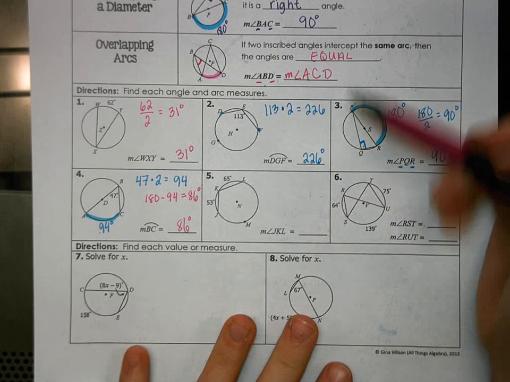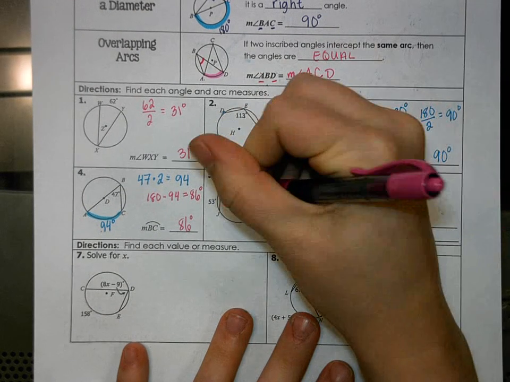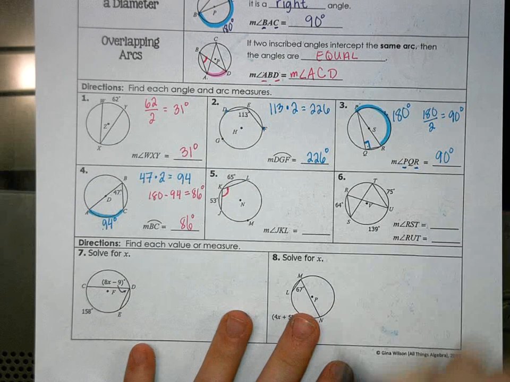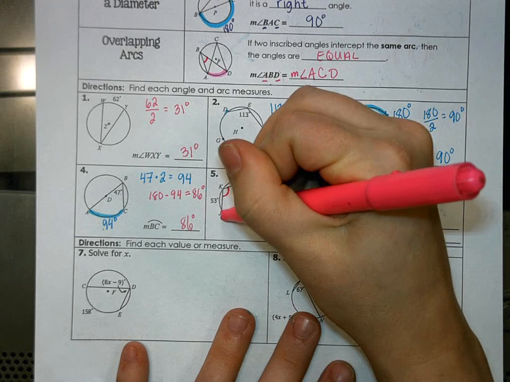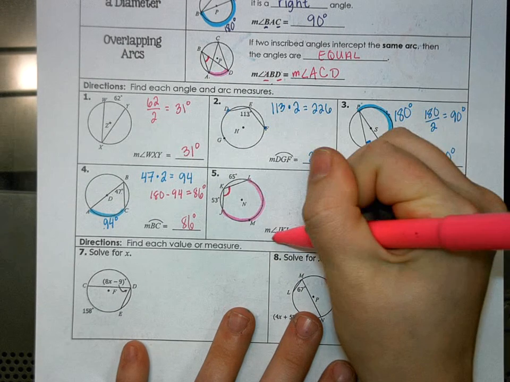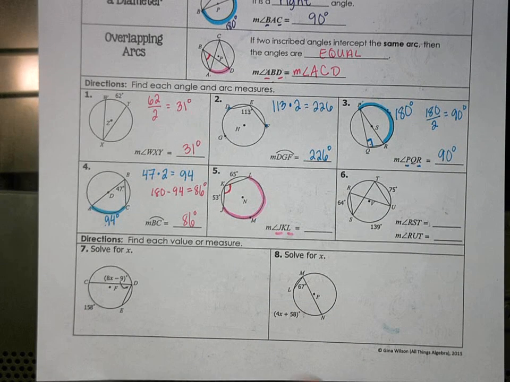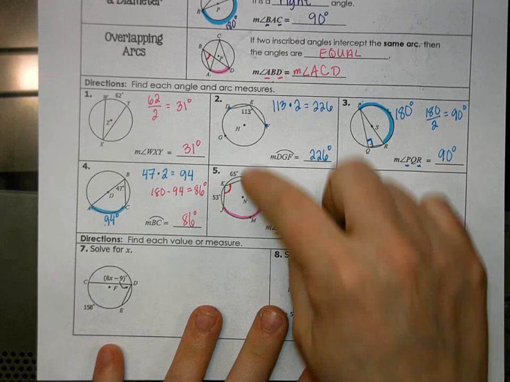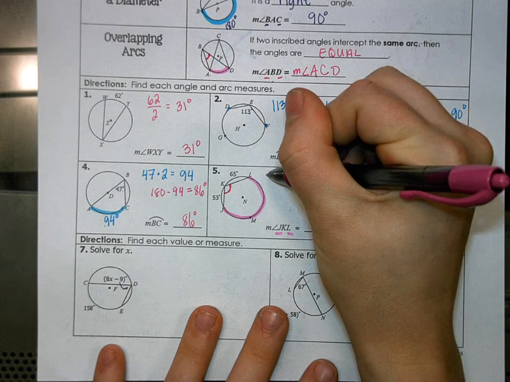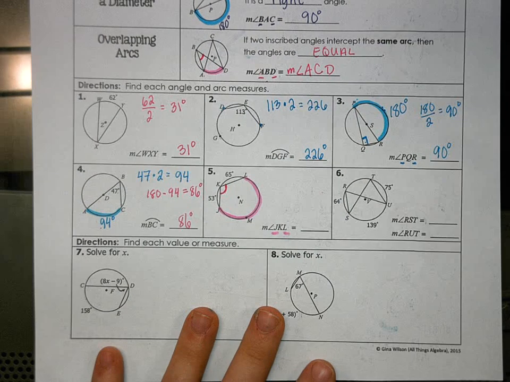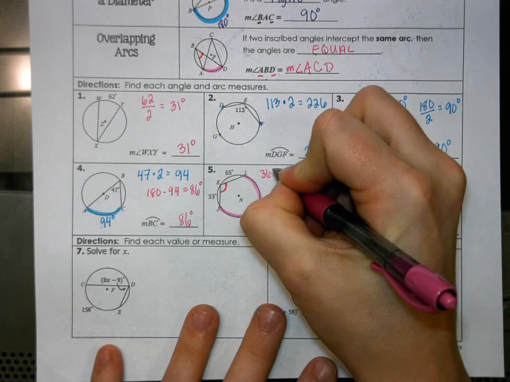Next one. We're looking for JKL. JKL is this angle inside here. That angle corresponds to this intercepted arc because our two endpoints are J and L. I need to find that arc before I can find the angle, so you're going to have to do a couple steps here. How do I find this arc? What's a full circle equal? 360. What do I do with 360 to find this arc here?